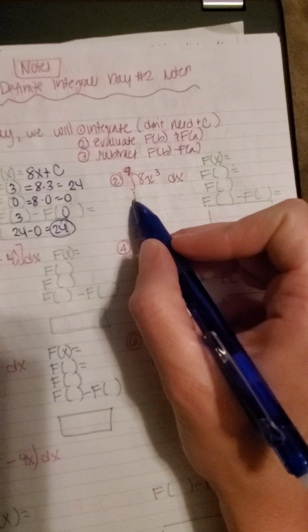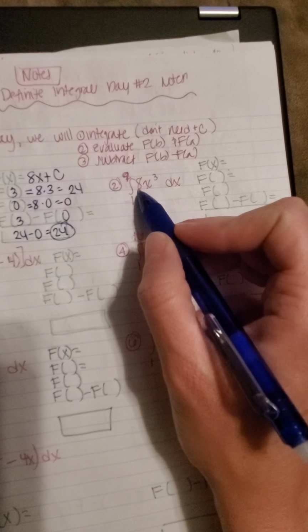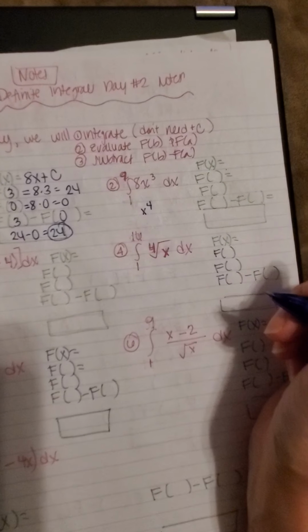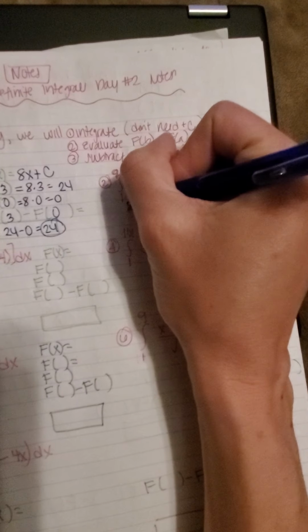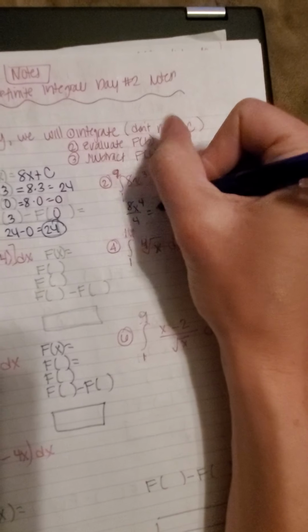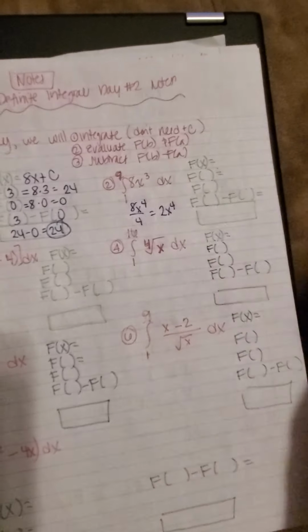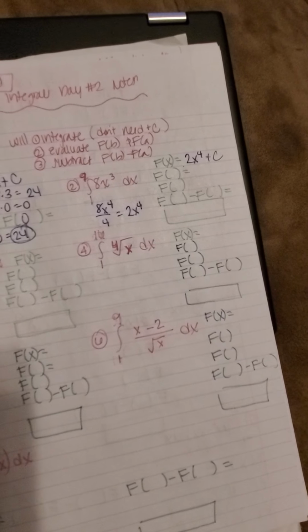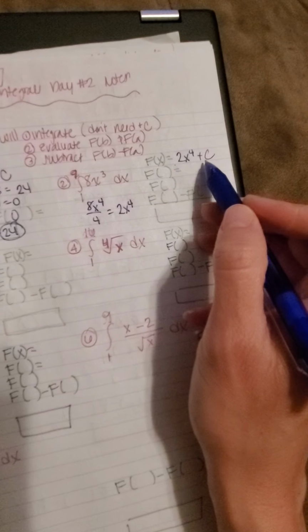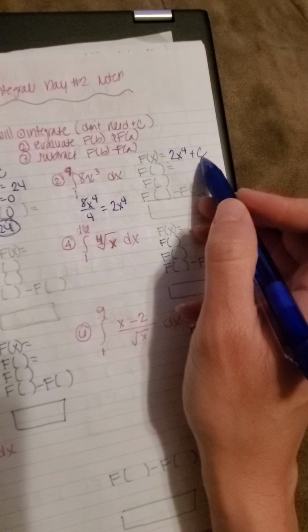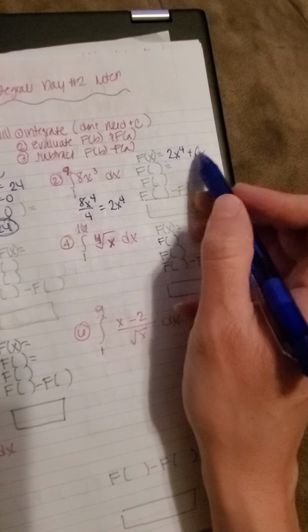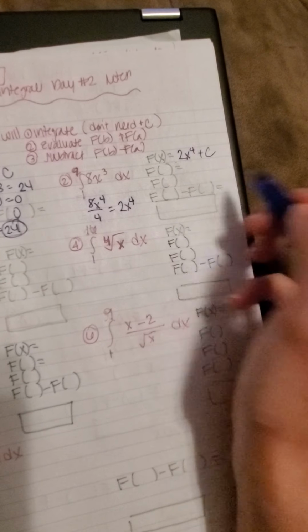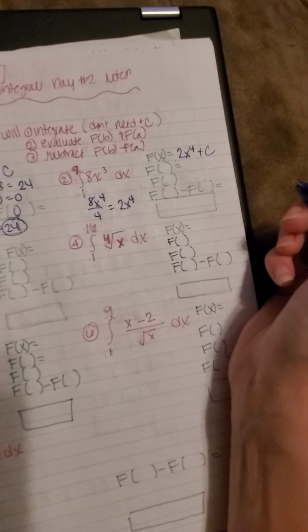If I looked at from 1 to 9 of 8x to the third, again, I integrate, so make sure I add 1 and then divide by my new exponent. That's going to make that 2x to the fourth. So up until this point, my antiderivative would be 2x to the fourth plus C. But when I use this part, that C part would cancel out, so I don't really care about that.